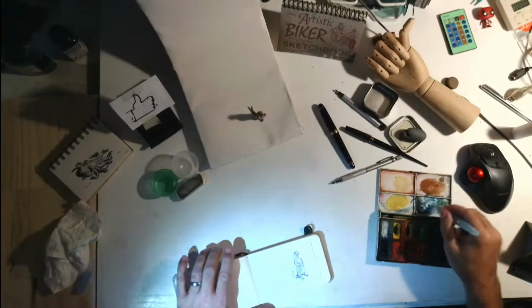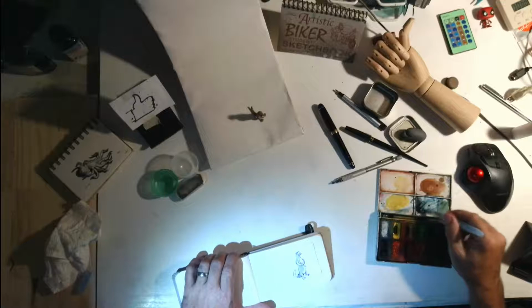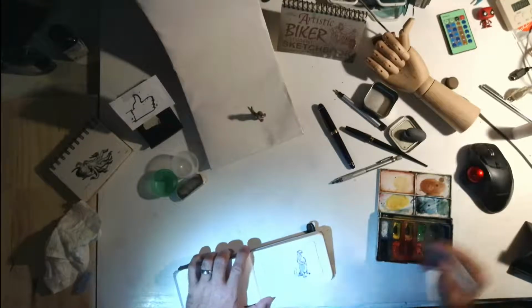Alright, I'm going to add the drop shadow while the body dries a little.